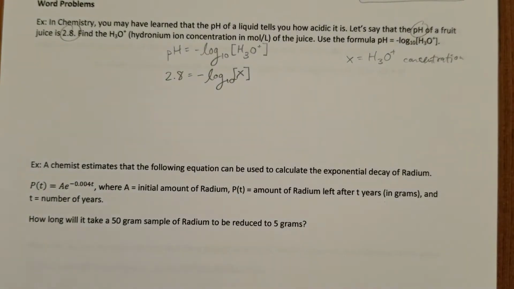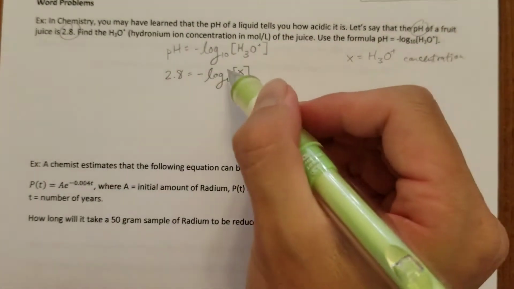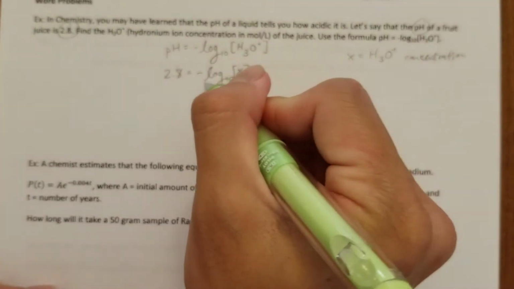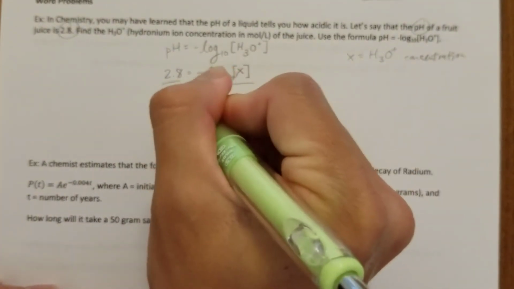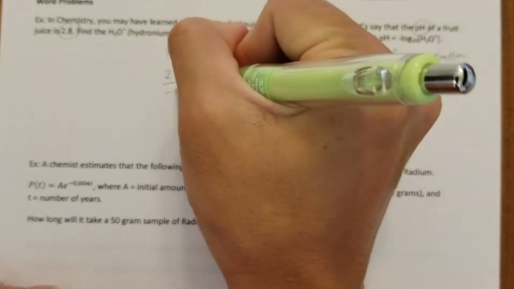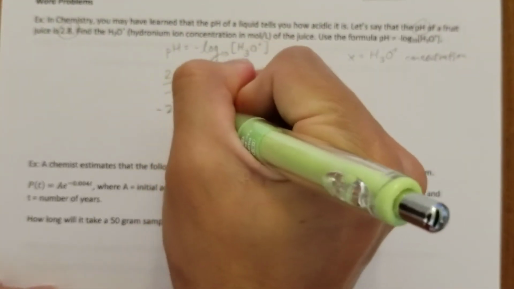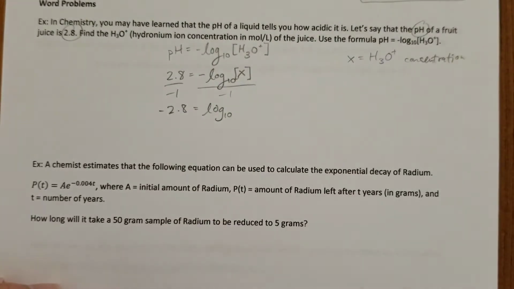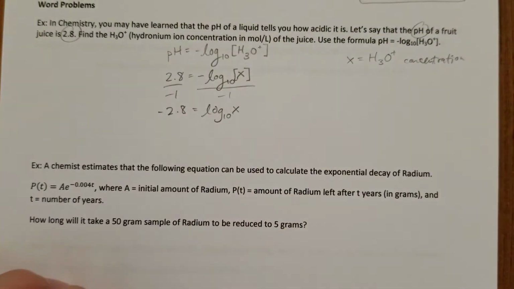What I want to do is isolate this logarithm. If I divide both sides by negative 1, the negative just goes on the other side. So this is negative 2.8 equals log base 10 of x.